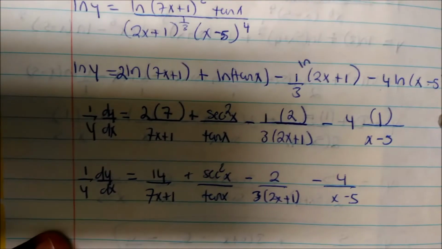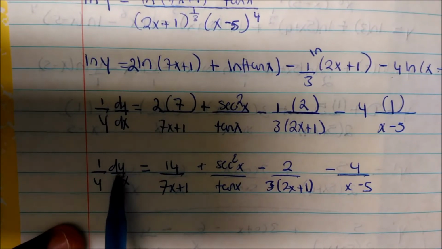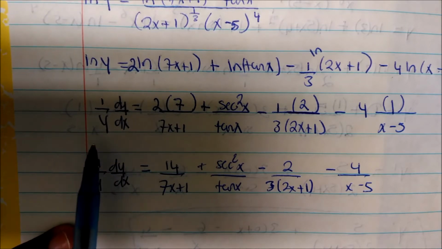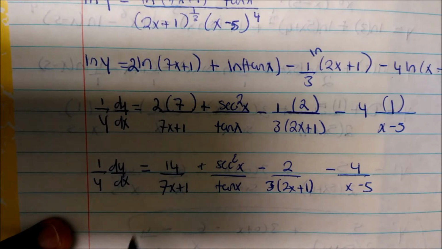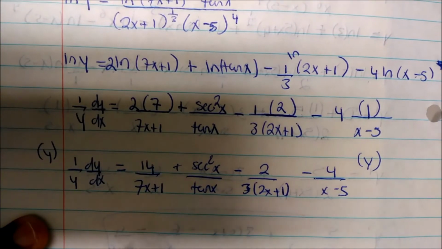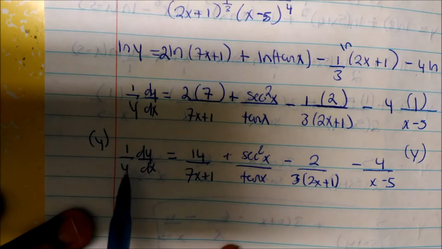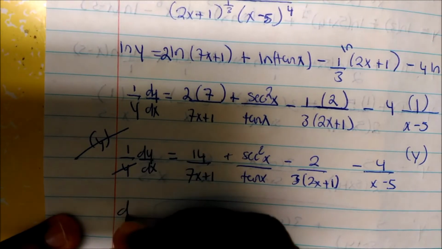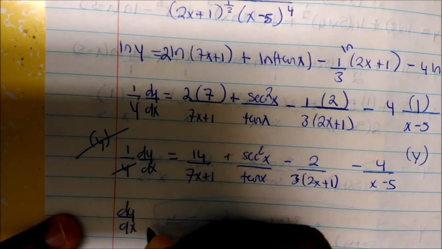Are we done yet? No. We're solving for the derivative with respect to x. We still have a 1 over y here. So I'm going to multiply by y on both sides. The opposite of dividing is multiplying, so these y cancel out. So my dy dx now is isolated.